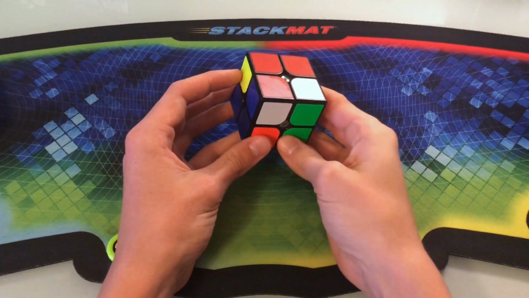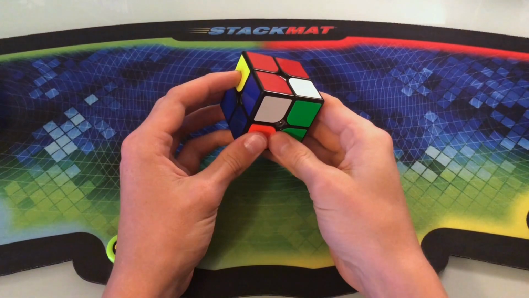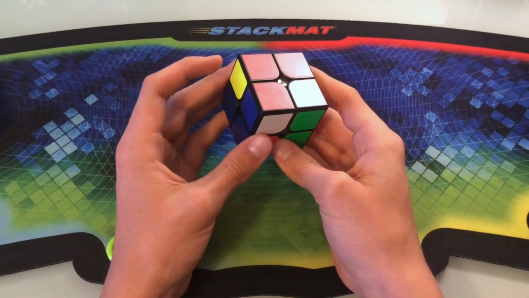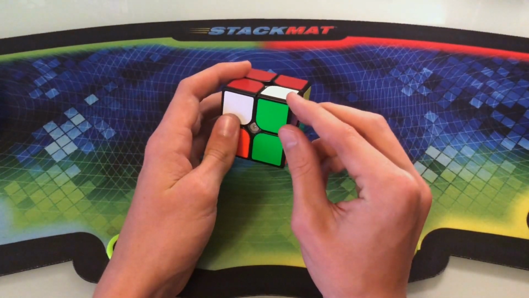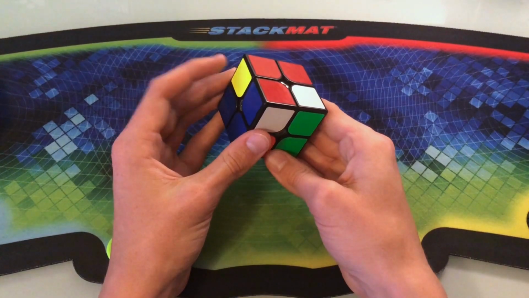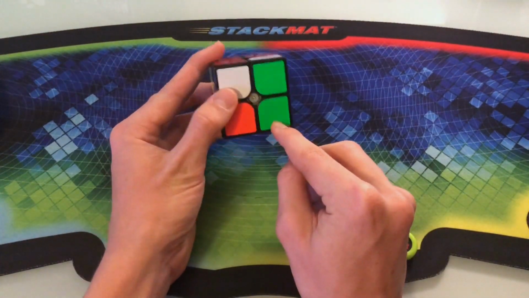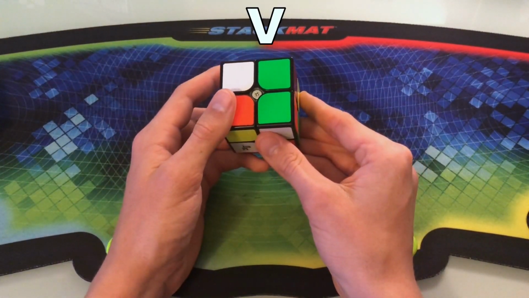Now the very first thing that we're going to do is take a look at this sticker right here. This is the yellow sticker that is part of the yellow, red, and green corner piece. Now that corner piece belongs right down here on a solved cube in relation to this piece. And we looked at the yellow sticker, and for the cube to be solved, the yellow would have to belong right down there. That is the letter V, so that will be the very first letter of our code.